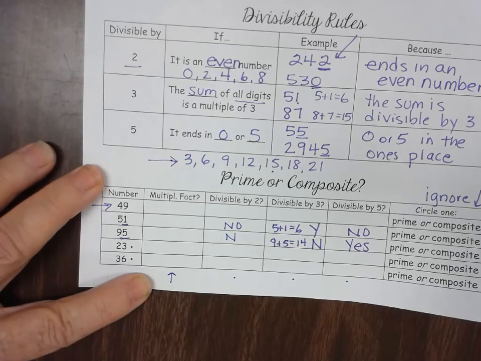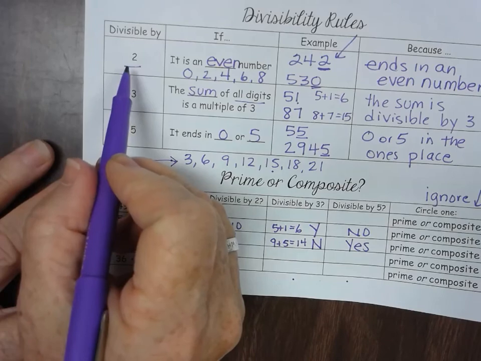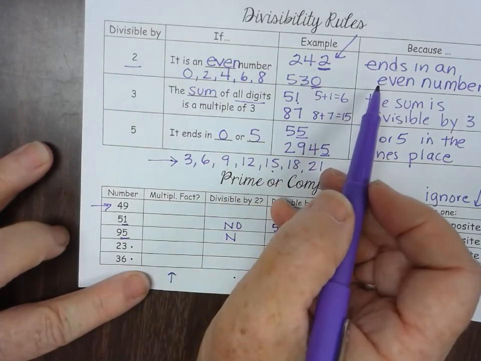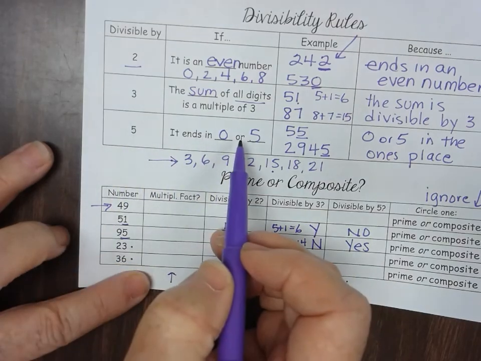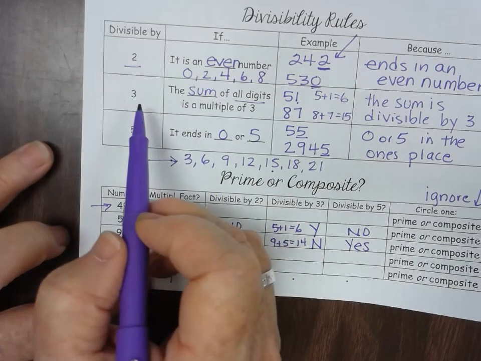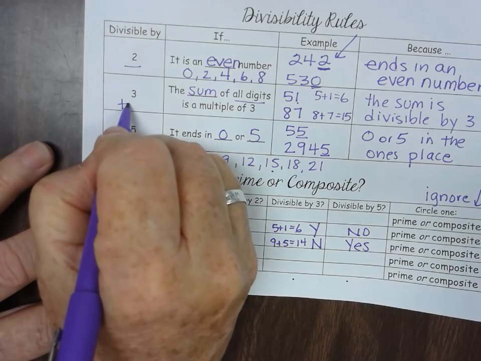Divisibility. You only have to remember 3 rules. Is it divisible by 2? Meaning it ends in an even number. Is it divisible by 5? Meaning it ends in a 0 or 5. Or the 3s trick. My favorite one.